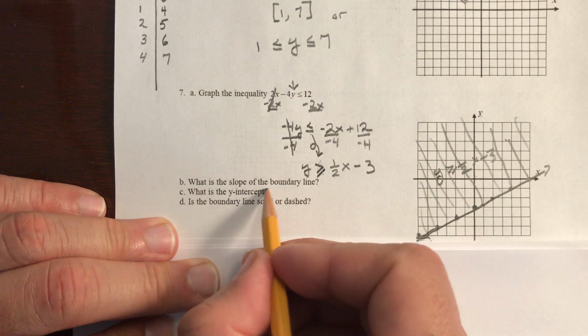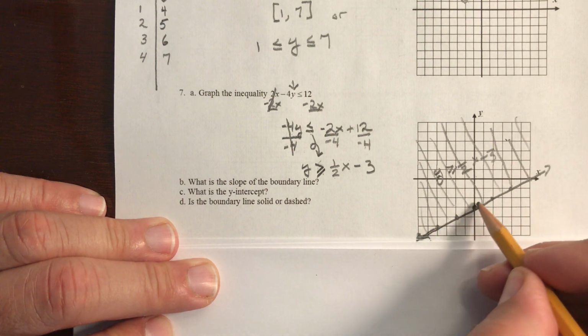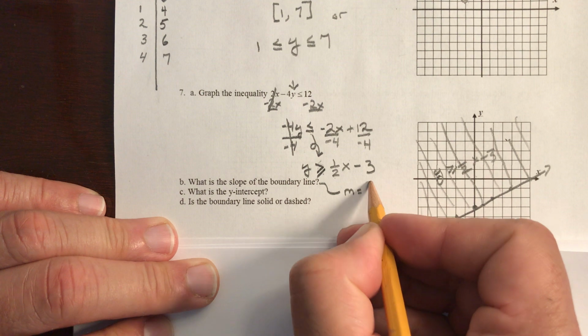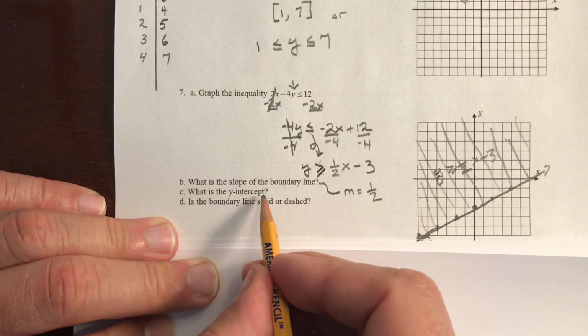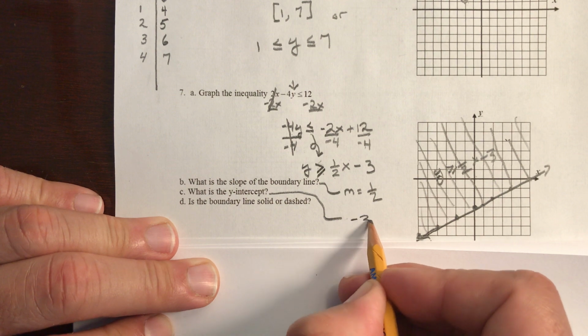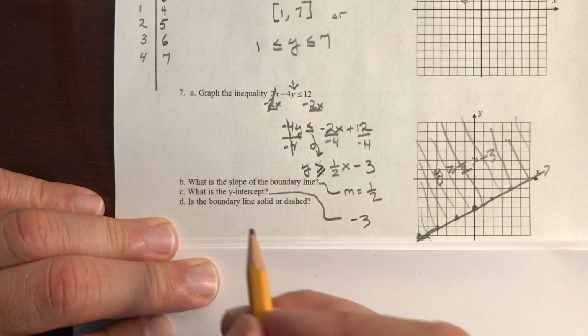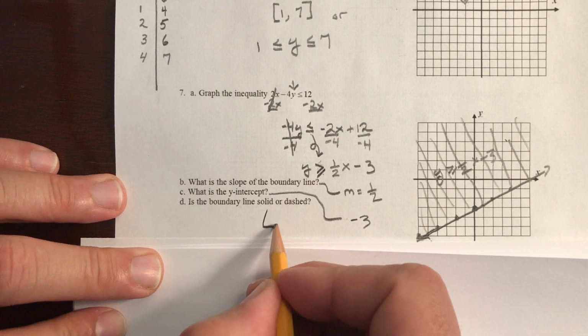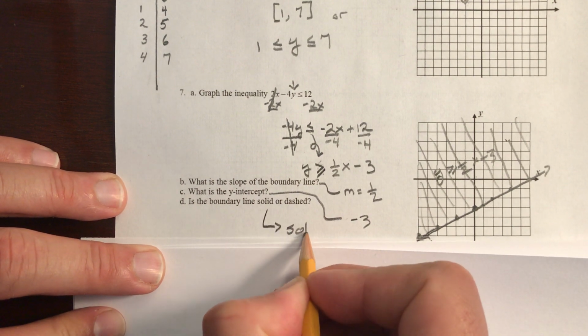What is the slope of the boundary line? Well, the boundary line is the line that we just drew there. So the slope of that is 1/2. What is the y-intercept? Well, the y-intercept is -3. It's on the y-axis right there. Is the boundary line solid or dashed? Well, I think we already answered that it is solid.